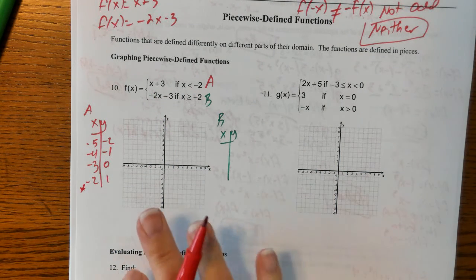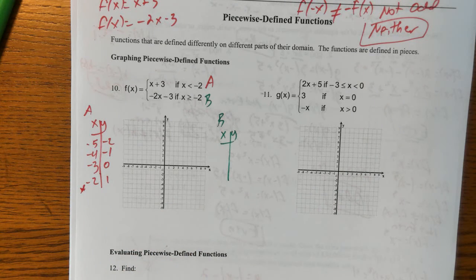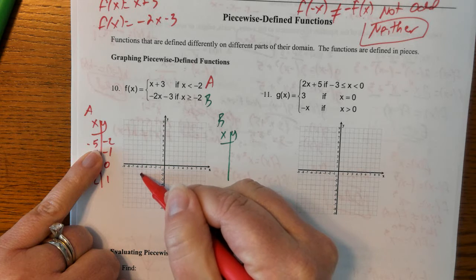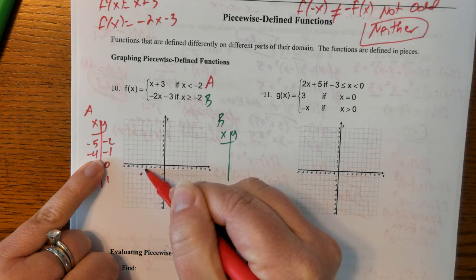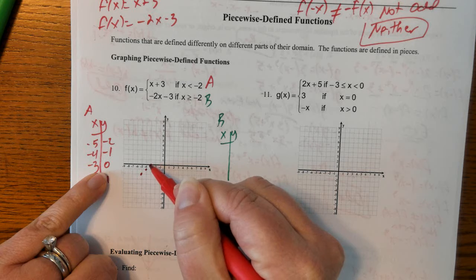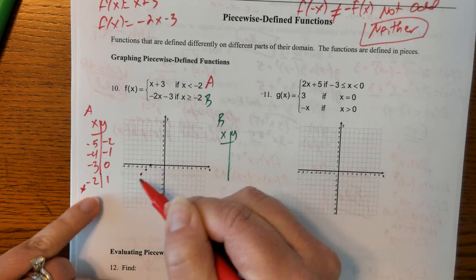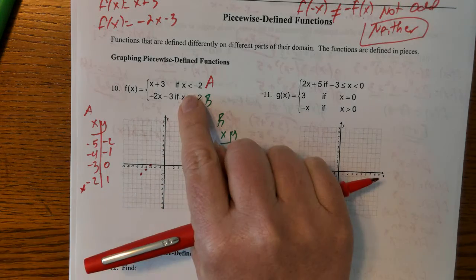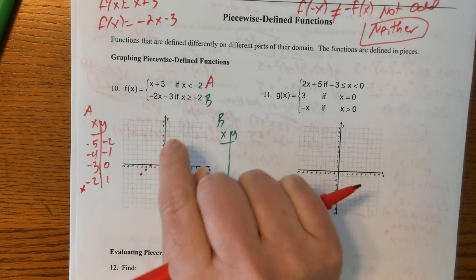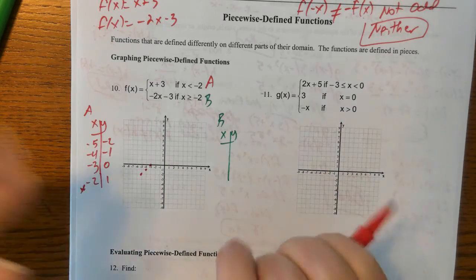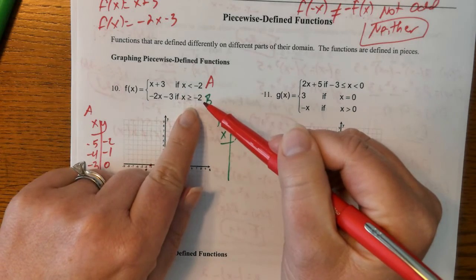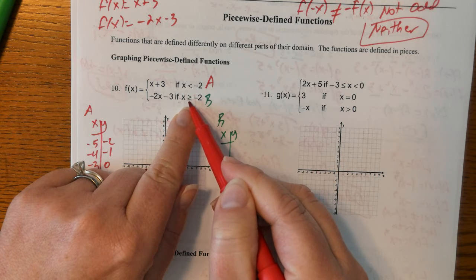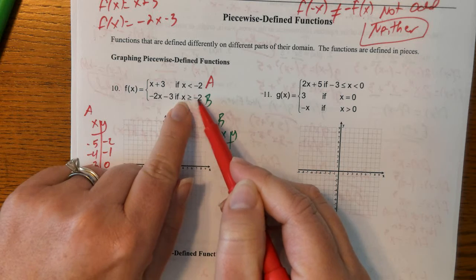Okay? So these are points that this graph should go through. So I'm going to go through negative 5, negative 2, negative 4, negative 1, negative 3, 0, and then at negative 2, 1, I put a little star by that one. Okay? Notice how when x is negative 2, if you're plugging in a negative 2 for x, you actually have to switch over to part B, okay? Because that one has the equal to sign. So when x is negative 2, I plug it into part B.